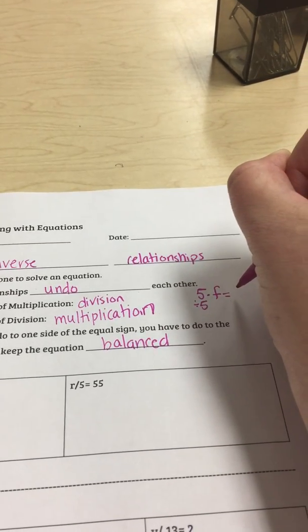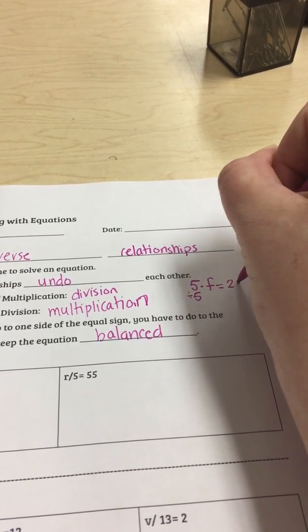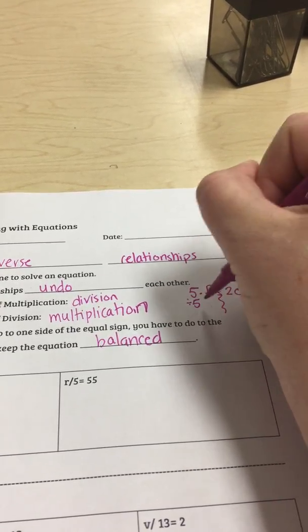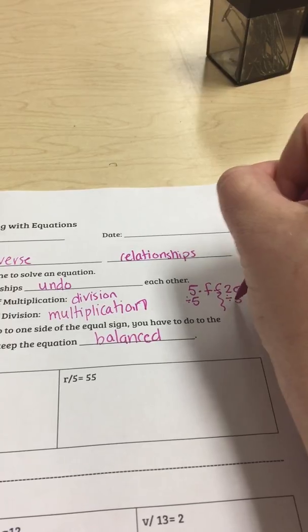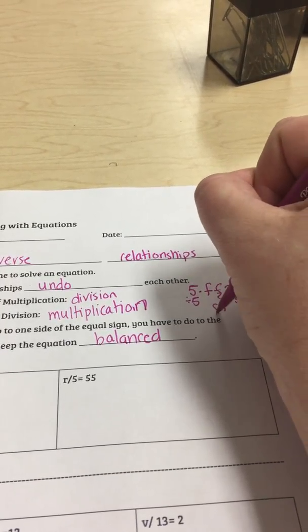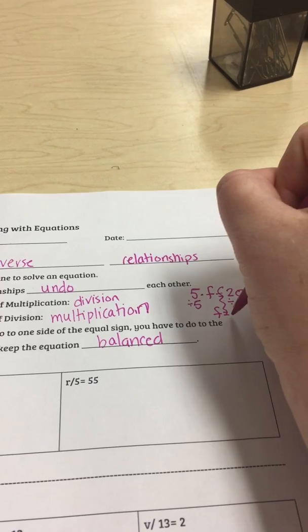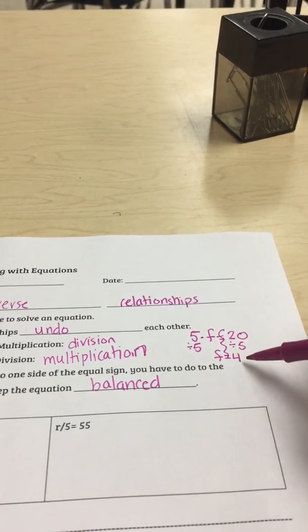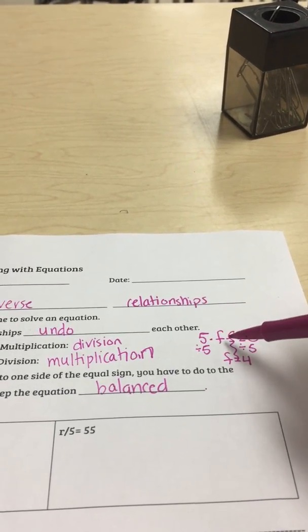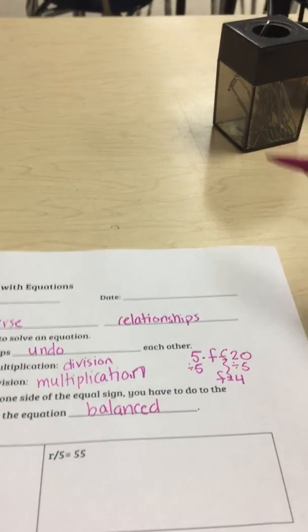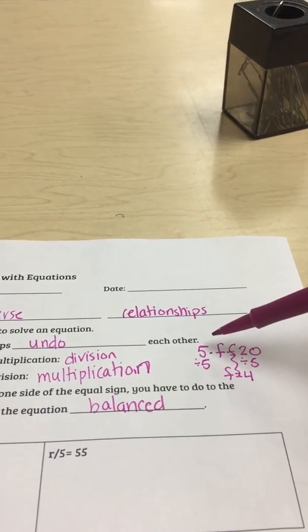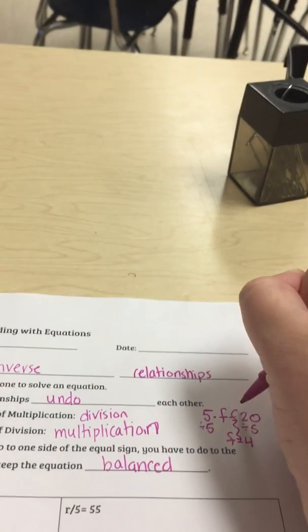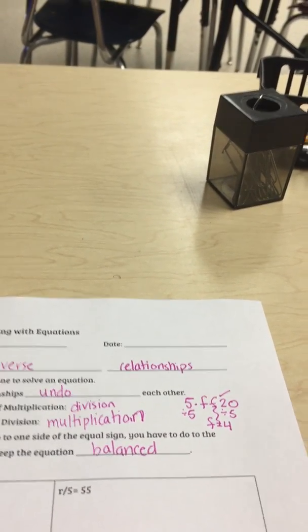So over here, let's do an example. If f times 5 equals 20, and I divided this side by 5, I know whatever I do to one side, I have to do to the other. That would leave me with f on this side, and 20 divided by 5 equals 4. If that is correct, I would be able to substitute what I found out for my variable and make sure my answer is correct. Let's do that quickly with our mental math. I know f equals 4, so 5 times 4 equals 20. That is correct, so I know my answer is correct.